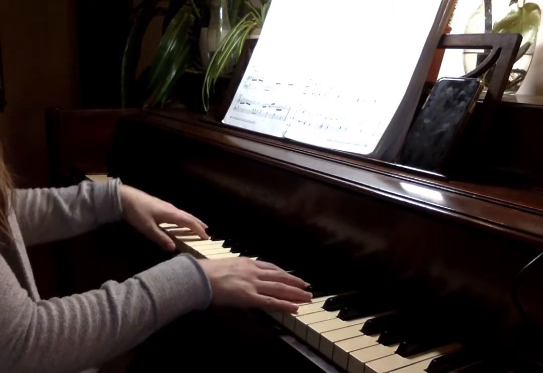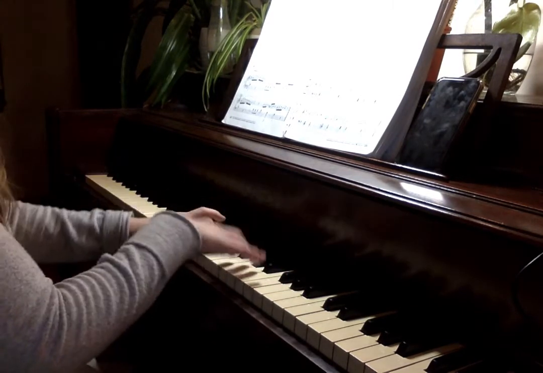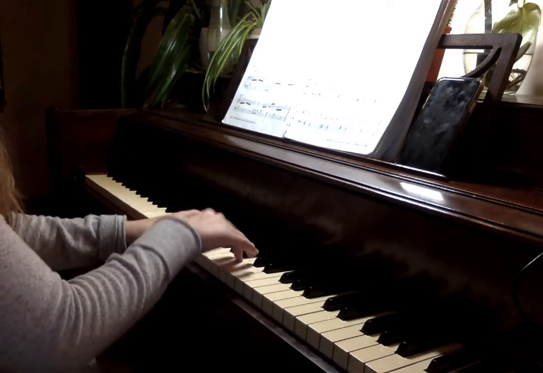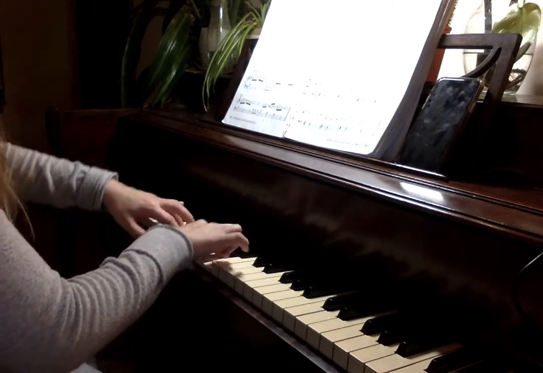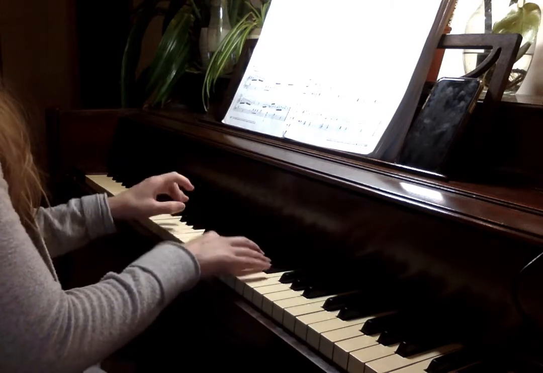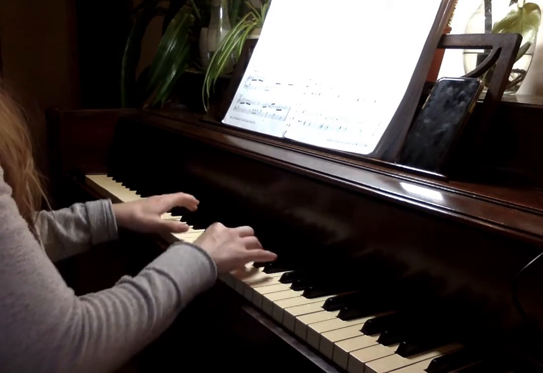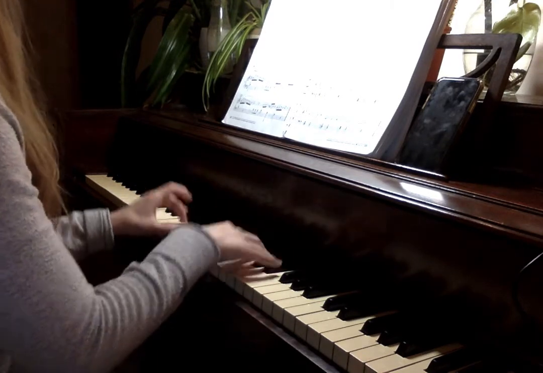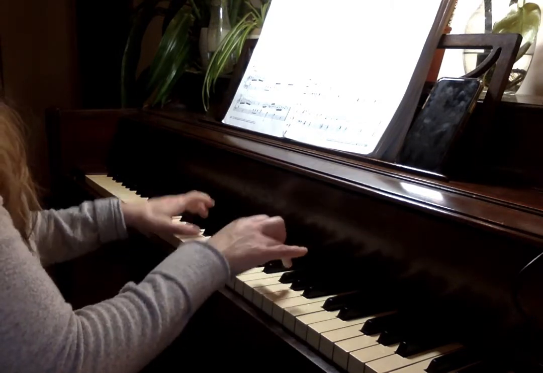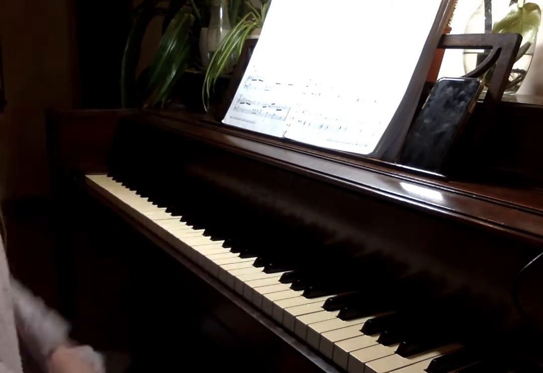Here we have Etude number 2. And then here we have number 3, Spanish Dance. And then we have number 4.